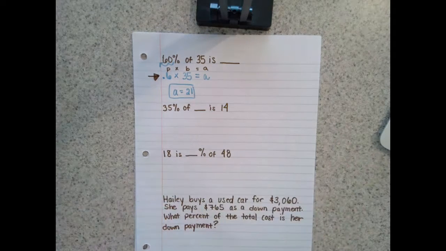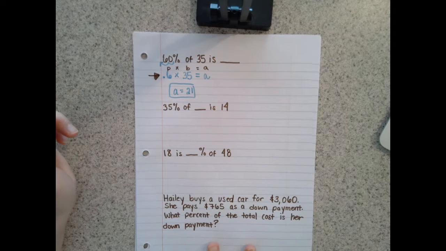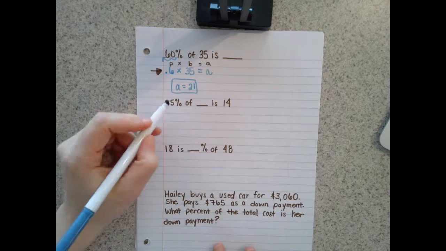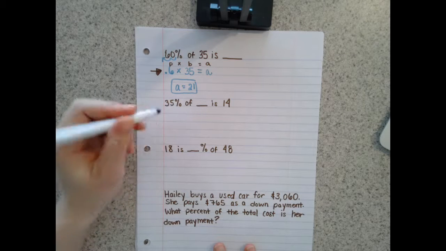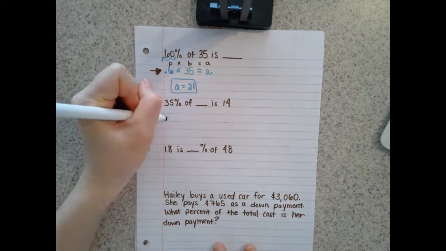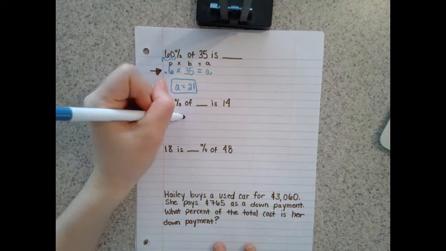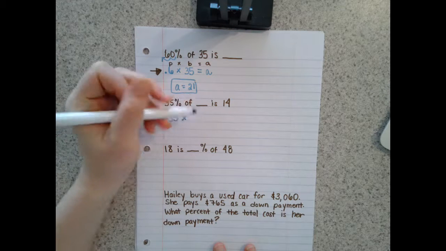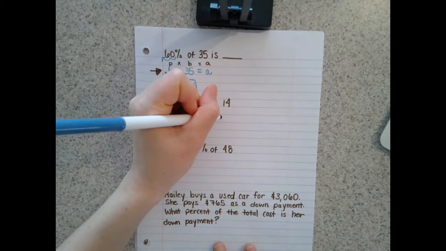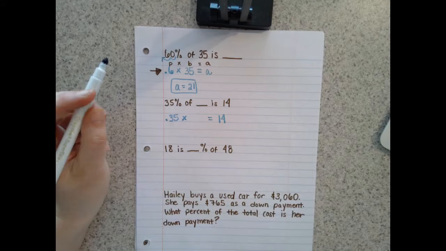All right, second example. 35% of blank is 14. Let's translate. 35% must be made into a decimal. 35% as a decimal is 0.35. Of means multiply. Blank, I'll just leave an open space for now. Is means equal, and then the 14.